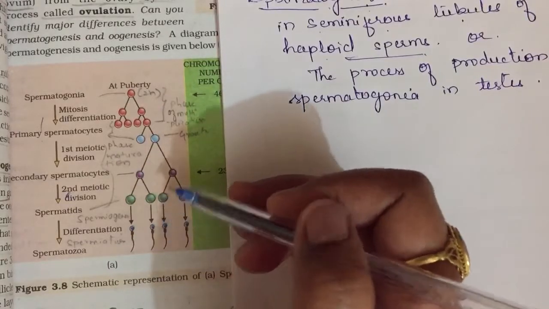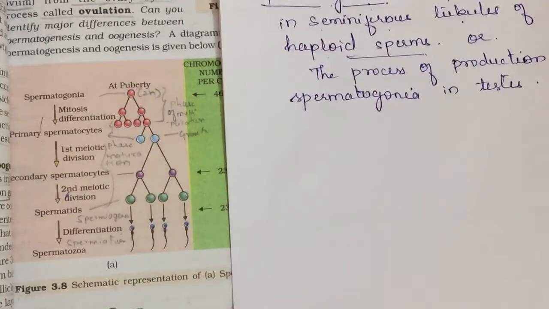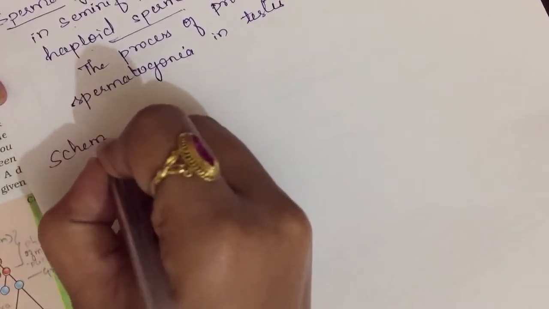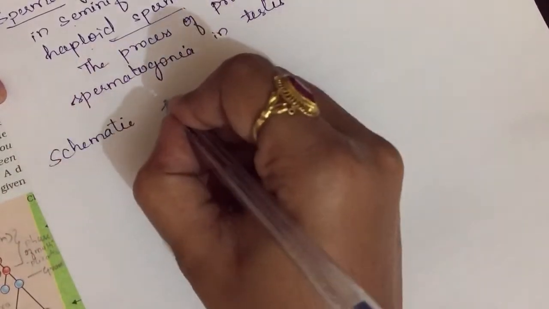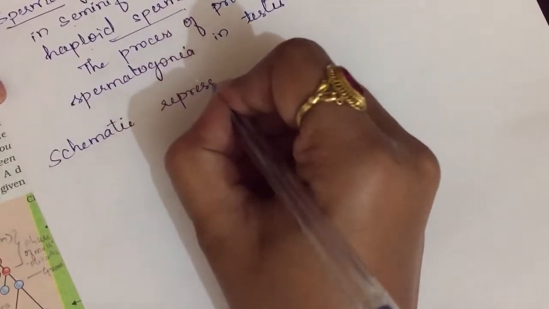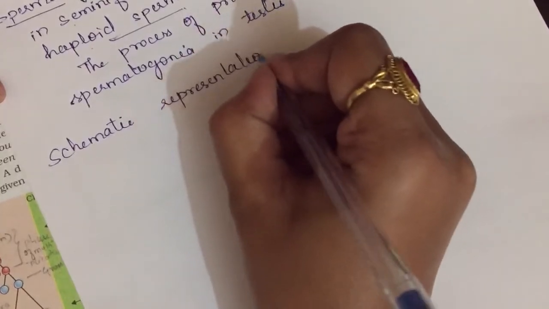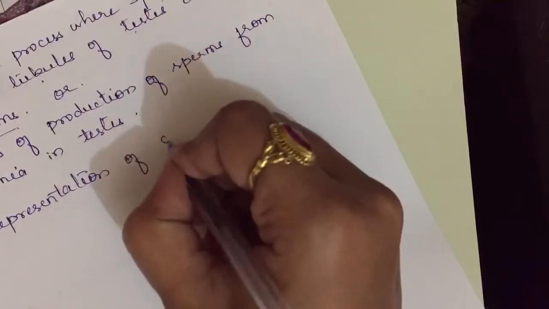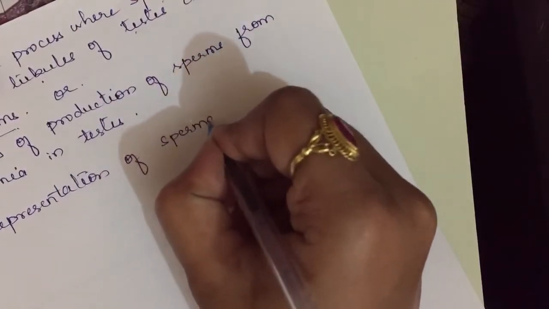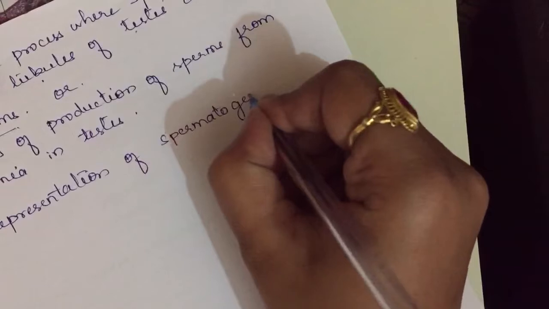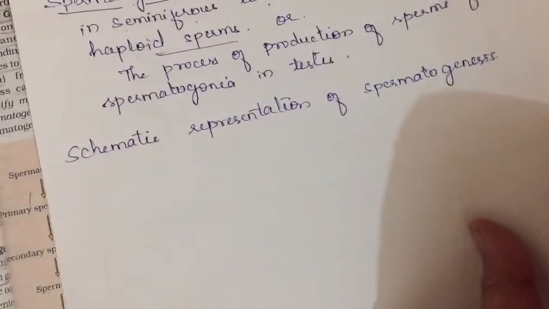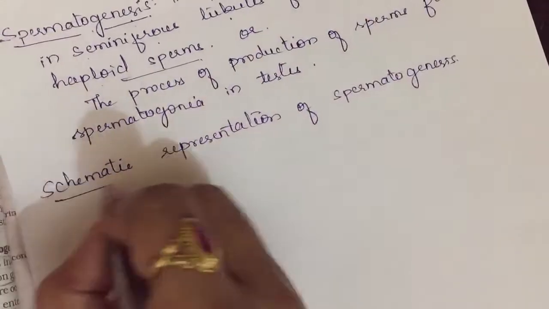First we shall draw this so that we can go through the complete explanation.